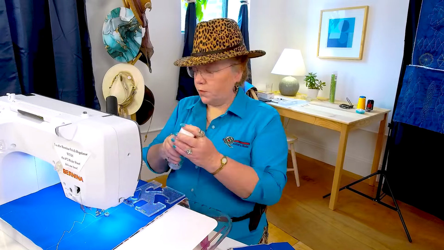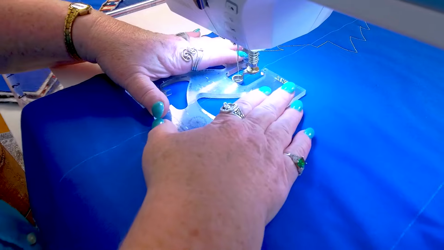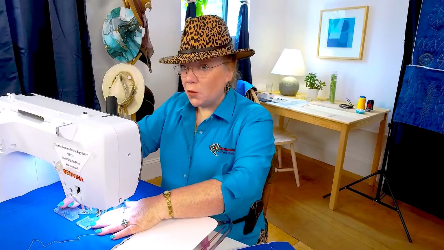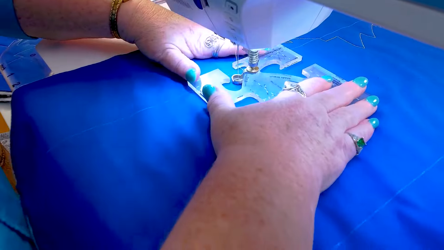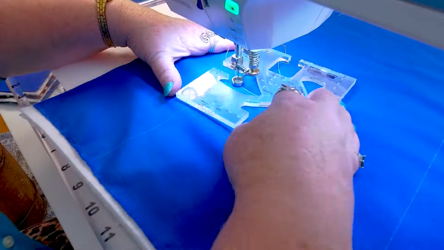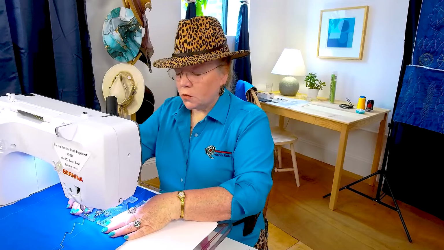Switch to the middle branch, line up my center of tree line, and stitch my branch. Lower branch, center of tree line, flip the tool over, find the top branch, and continue down. All right, hang for a moment while I get to the bottom of my border design. Okay, I have reached the bottom of my border, so now it's time to go back.